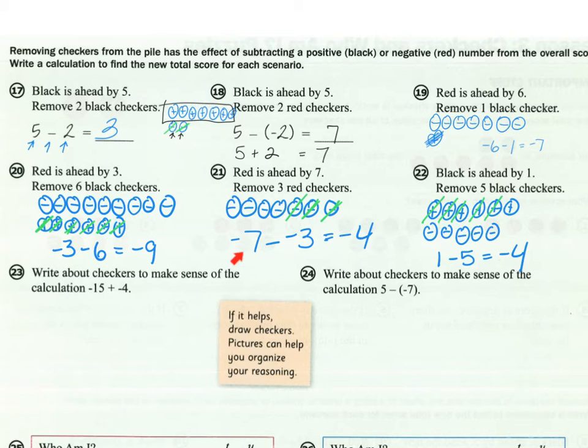21, I started out with negative 7, or 7 red checkers, and I took 3 of those away. So minus negative 3. This is me taking away 3 red checkers. And you can see from the picture that we're left with negative 4. Again, this is getting back to the idea that subtracting a negative is mathematically the same thing as adding. So negative 7 plus 3 equals negative 4. Make sure you have this written both ways right there.